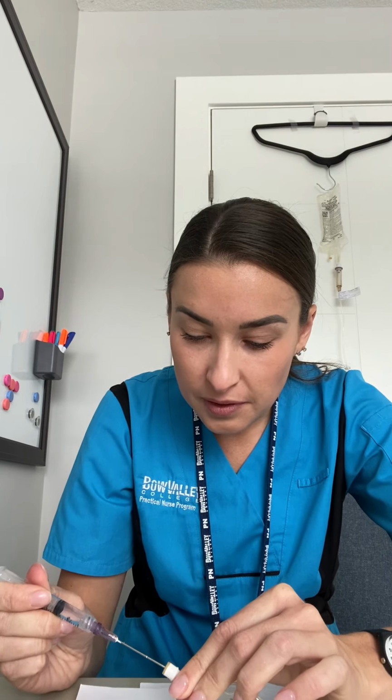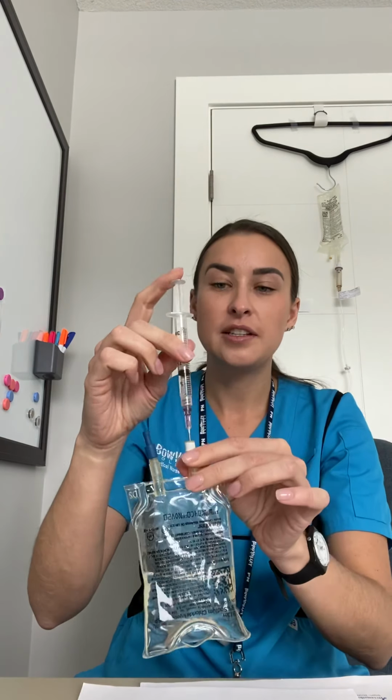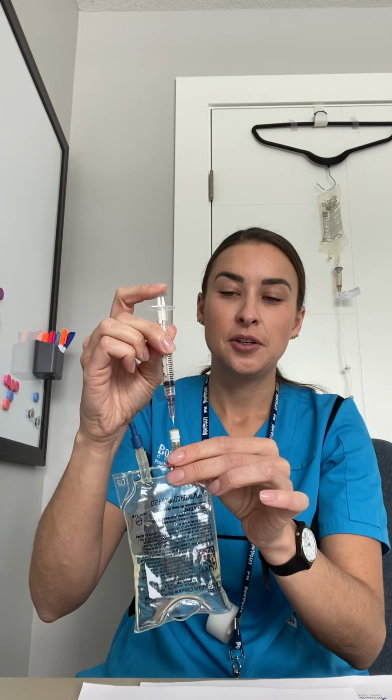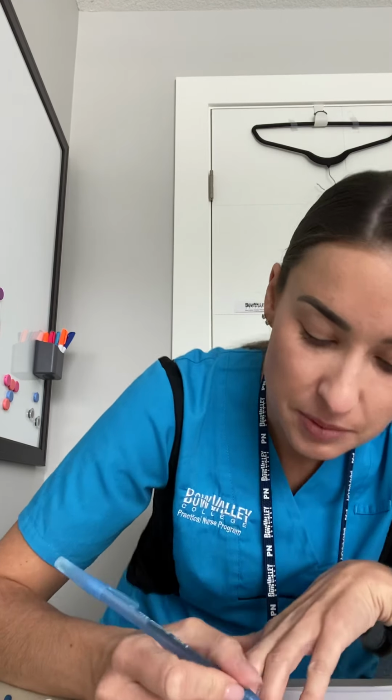Okay. So now we can inject the medication that we have here into the port that we have here, which we want to keep sterile. Okay, we want to insert all of the medication into the mini bag here. And we're just going to discard of this in the sharps container. So now that we have the medication in the bag here, what we want to do is write the medication label, okay? So we're going to write the medication label here.